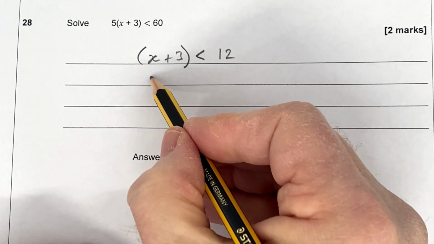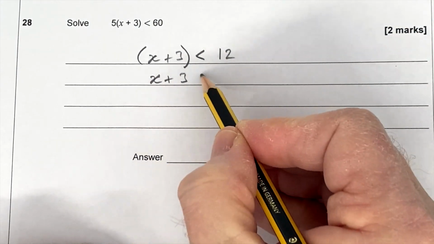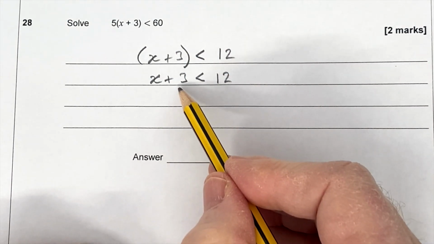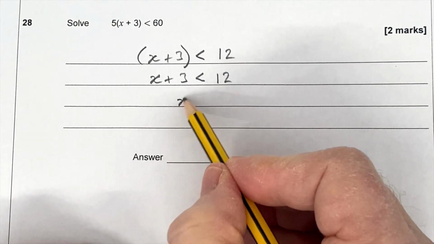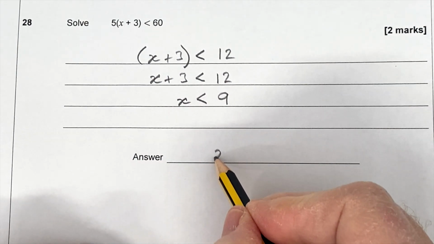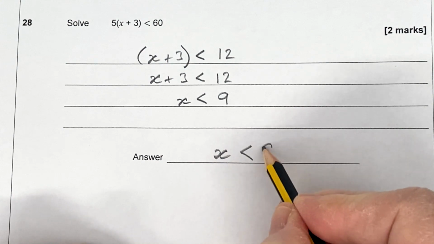And this is where we can lose the brackets. x + 3 is less than 12. And then we can subtract 3 from both sides. x is less than 9. So there's our answer: x is less than 9.